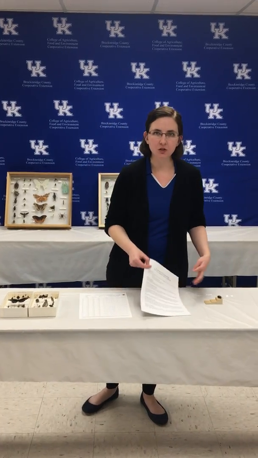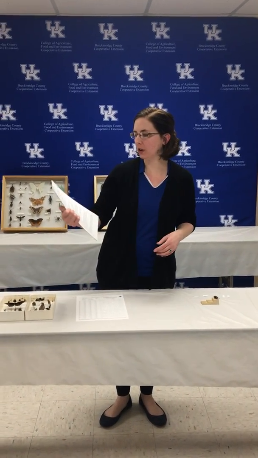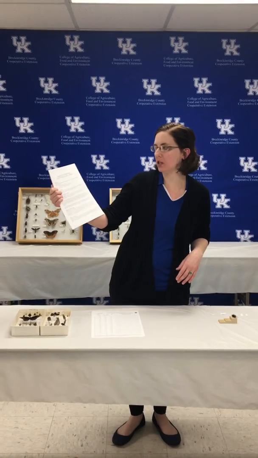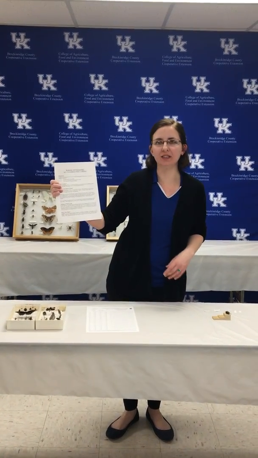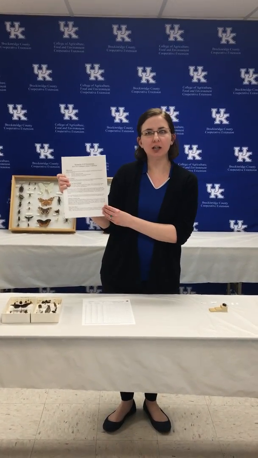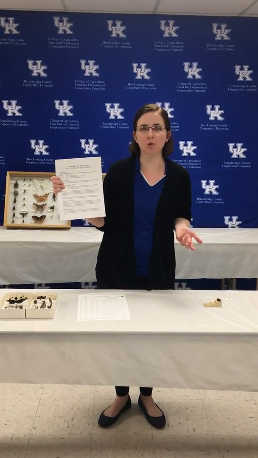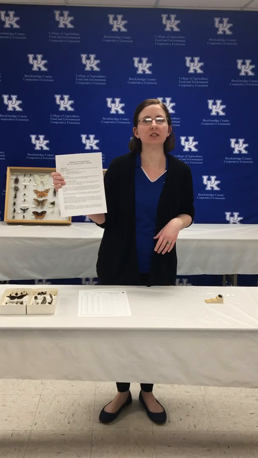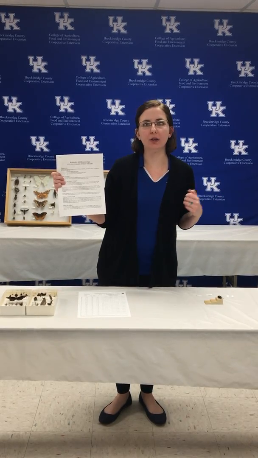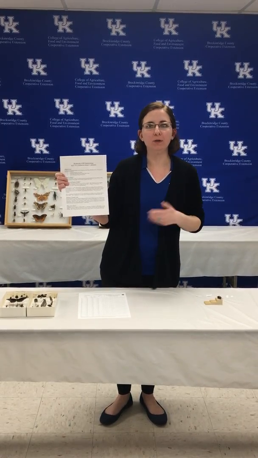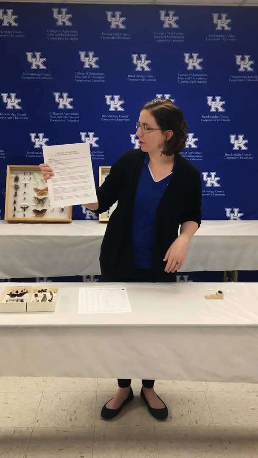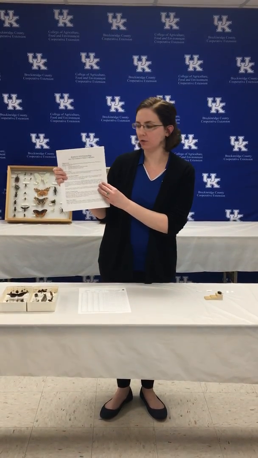One of the resources you'll definitely want to check out, the University of Kentucky 4-H entomology page has a key to common insect orders. This is just a document you can use to narrow down and identify your insect into those major orders or groups of insects, whether it's a butterfly and moth in Lepidoptera, or if it's a beetle over in the Coleoptera order. So this key will help you narrow it down to order.